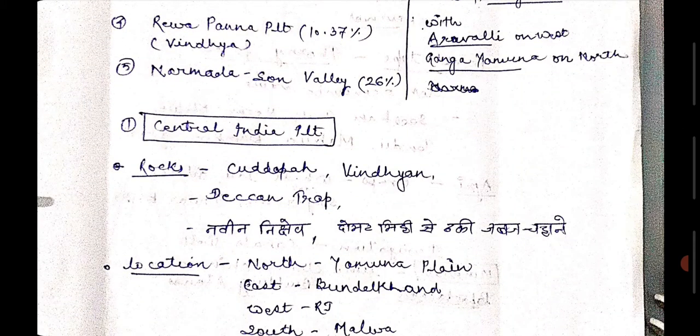The rocks in Central India Plateau are Kadapa type, Vindhyan type, Deccan Trap type, and new depositions.